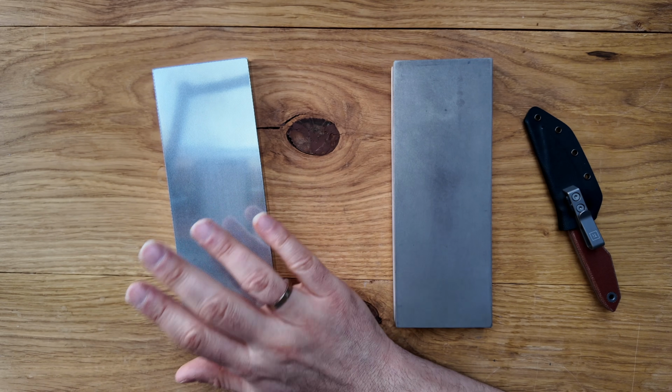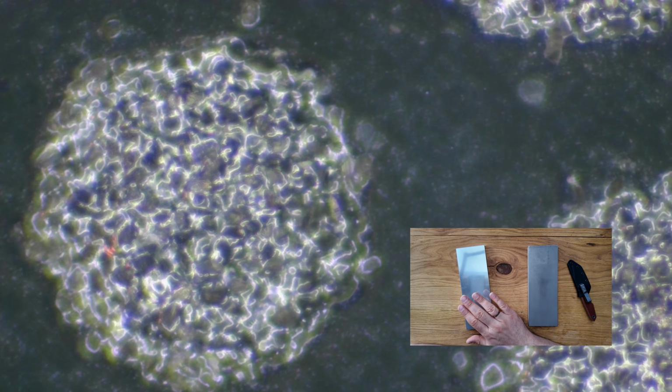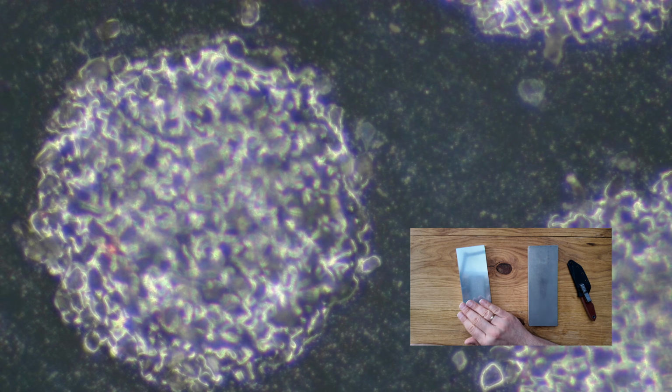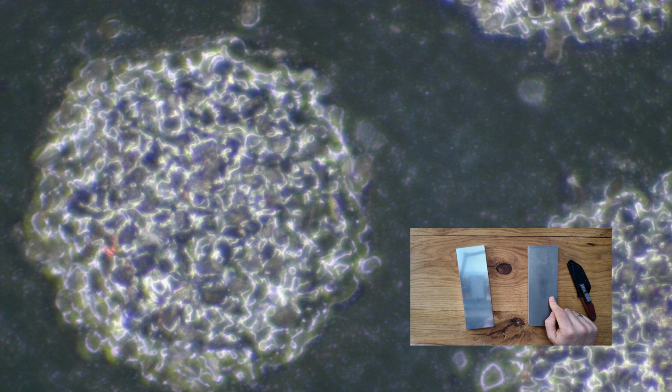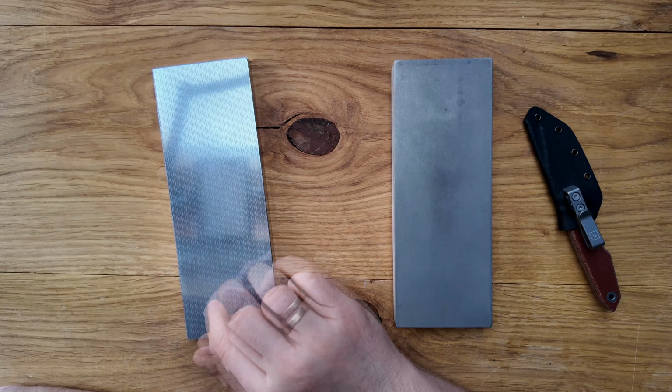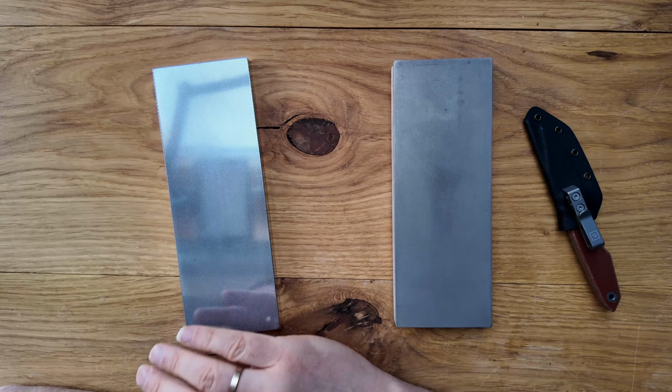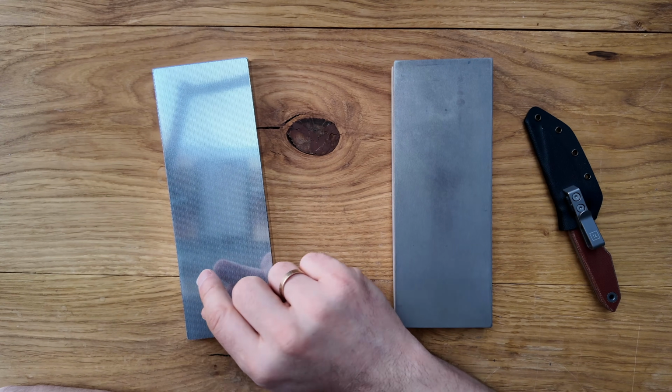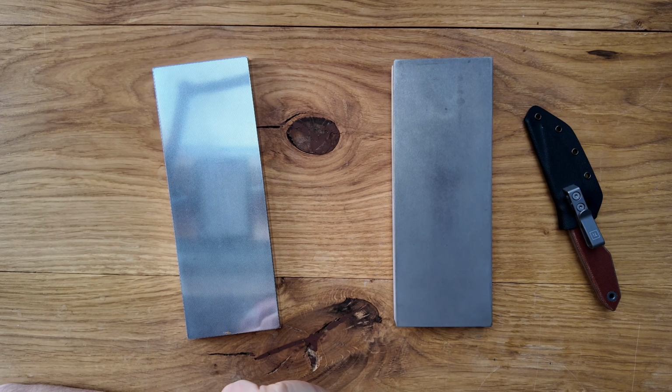Second explanation, diamond protrusion height. The Atoma diamonds may simply sit at a higher level above the plate than the Sharpal diamonds. So regardless of clustering, higher protruding particles cut more aggressively because more load concentrates on each engaged tip.